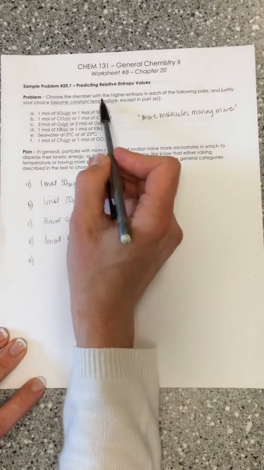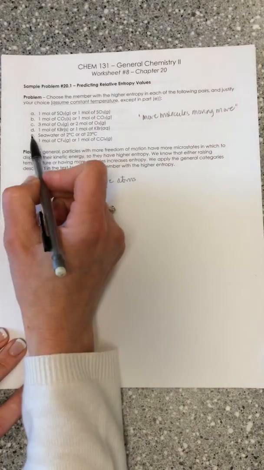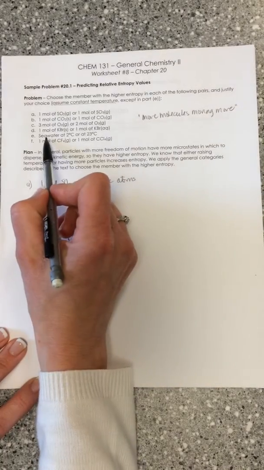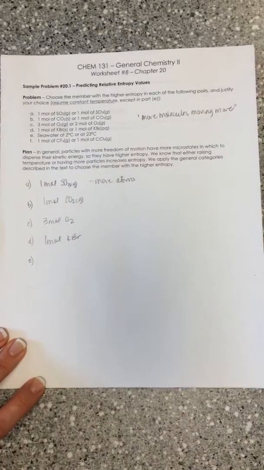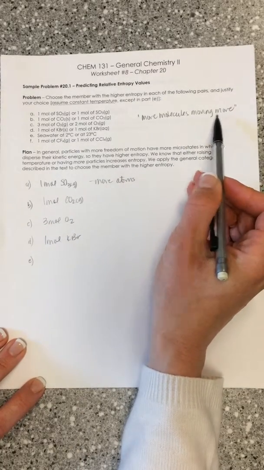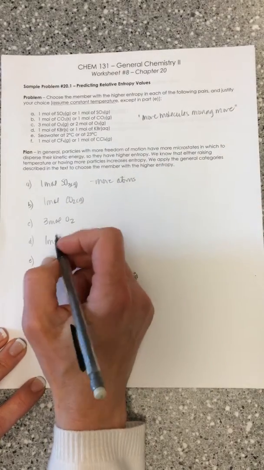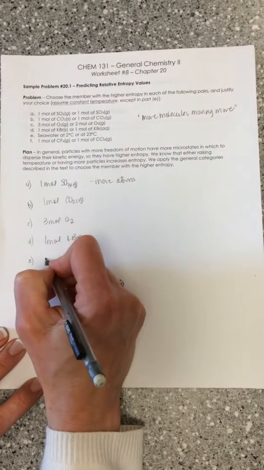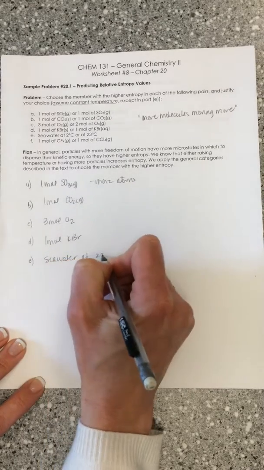Okay, and as our starting problem told us, every one of these problems is at the same temperature except for E, which talks about a single substance at 2 different temperatures, 2 degrees C or 23 degrees C. Again, if we apply our more molecules moving more, if we want to get molecules to move more, we increase the temperature. So seawater at 23 degrees C is going to have the greater entropy.